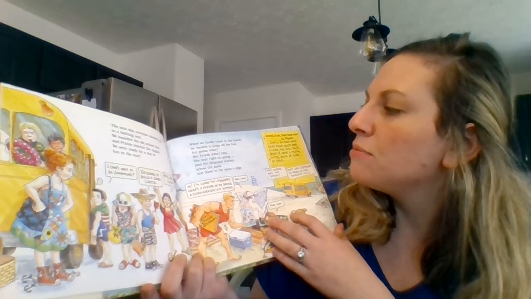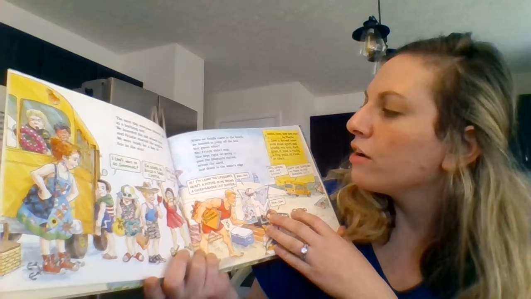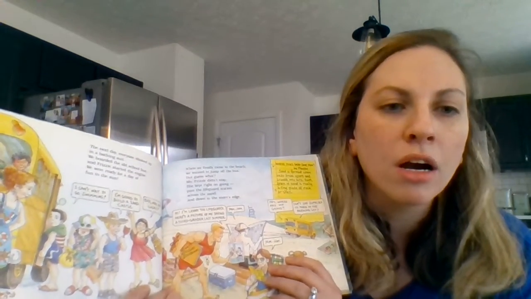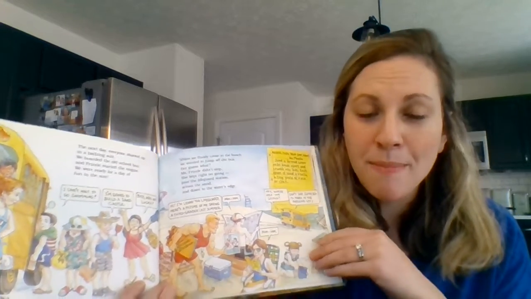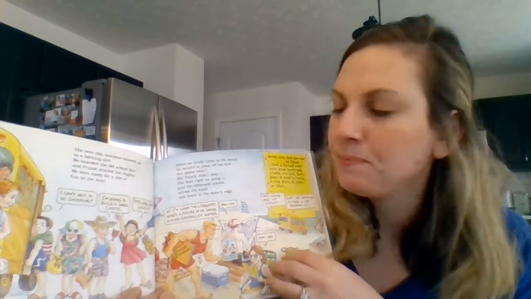When we finally came to the beach, we wanted to jump off the bus, but guess what? Miss Frizzle didn't stop. She kept right on going, past the lifeguard station, across the sand, and down to the water's edge. Water. Bring that tongue up and back, or bunch, bunch. Water.